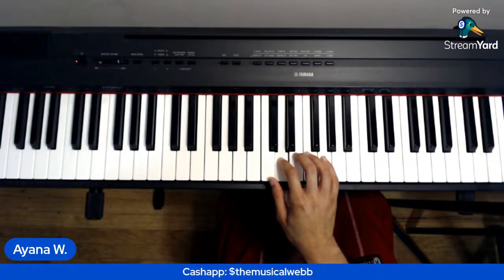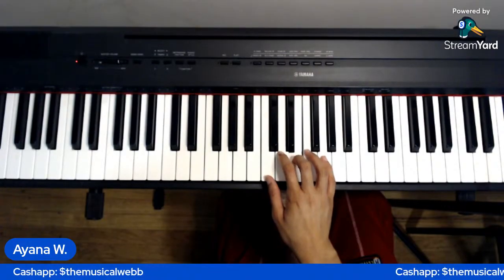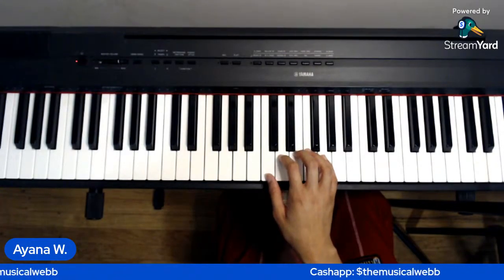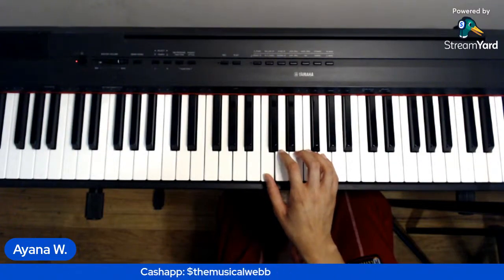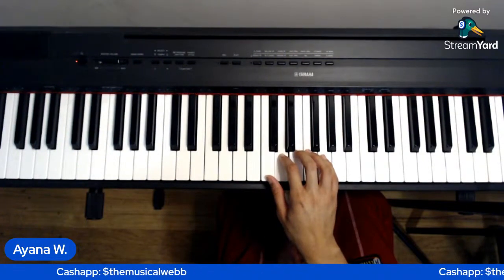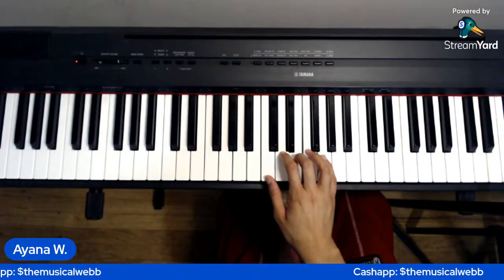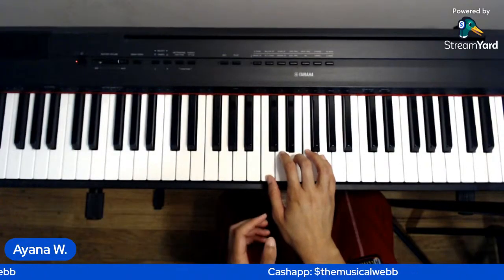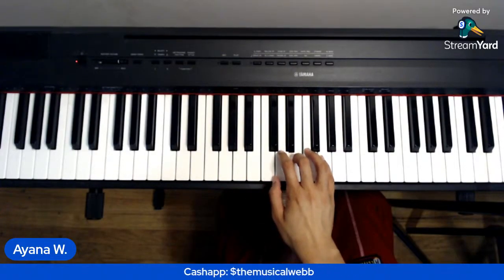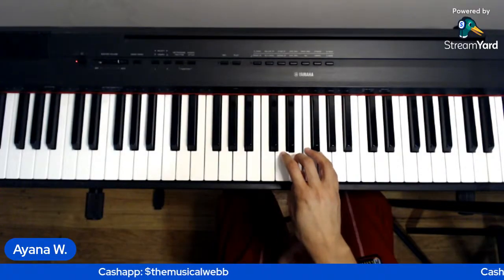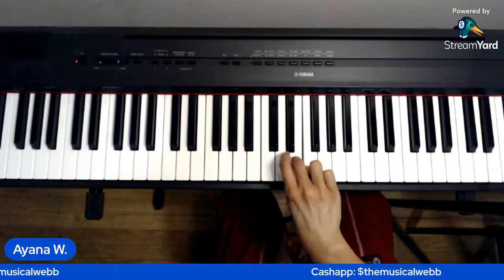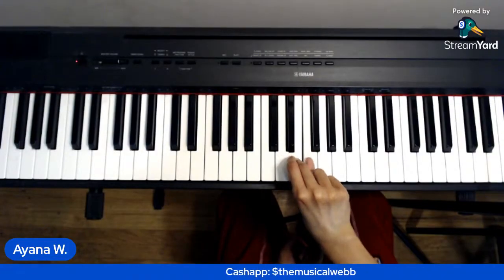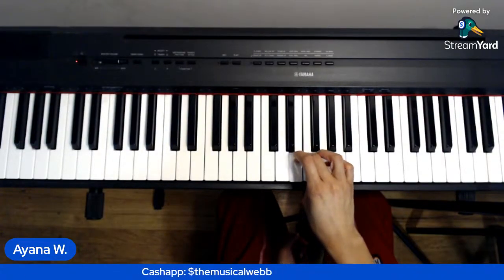Then you will use your 3rd finger to play E. So those are the first 3 notes. 1 for C, 2 for D, 3 for E. And what happens here is your thumb is going to go under the palm of your hand, under the rest of your fingers. It's going to sneak under, as you can see here. So we're on this side. It's going to go to F.